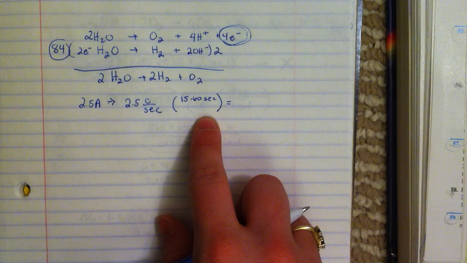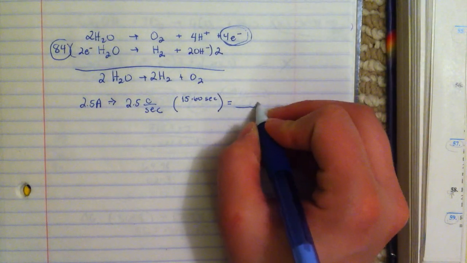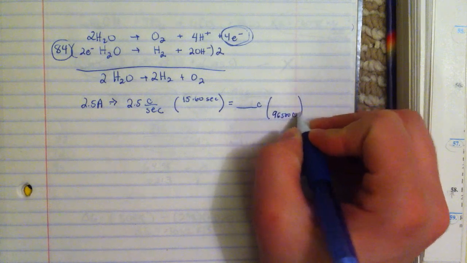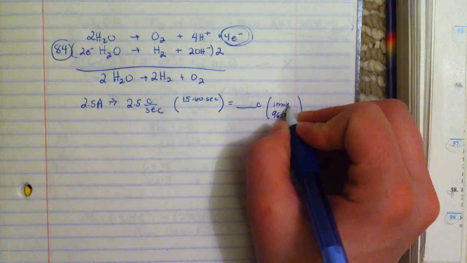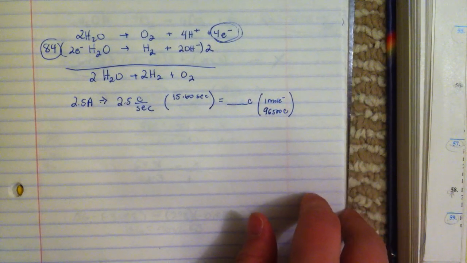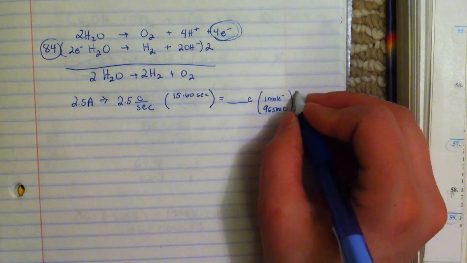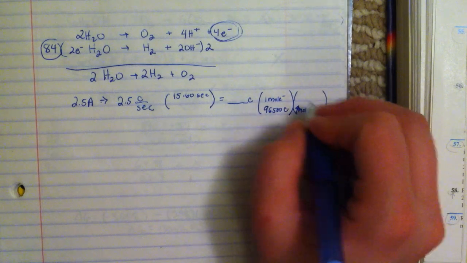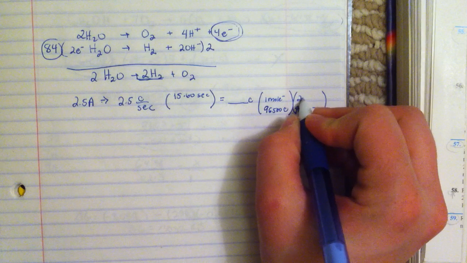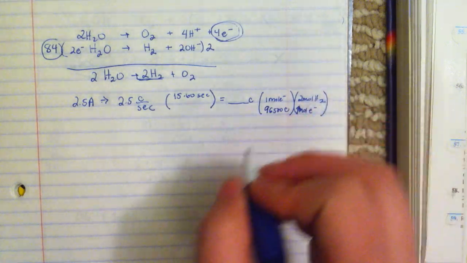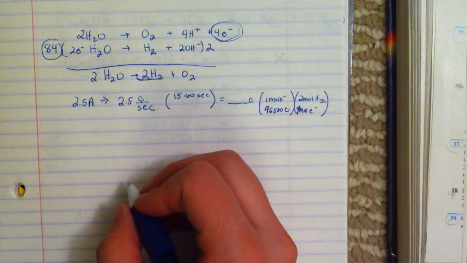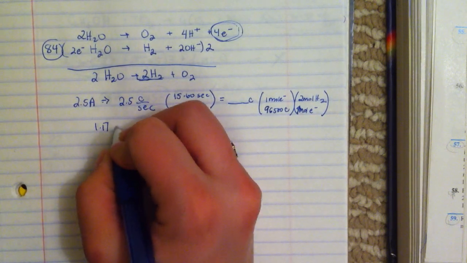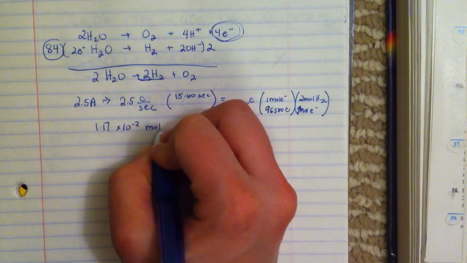So once we have the coulombs applied, we can then use Faraday's constant to go from 96500 coulombs in 1 mole of electrons. And once we have moles of electrons, there's 4 moles of electrons for every 2 moles of H2. Okay, and that's going to give you 1.17 times 10 to the negative second moles of H2 being produced.